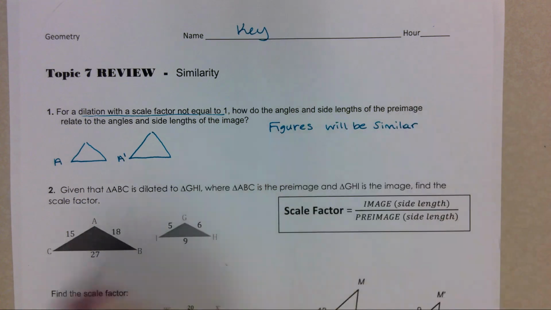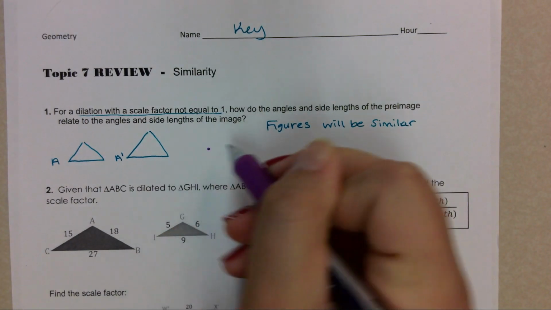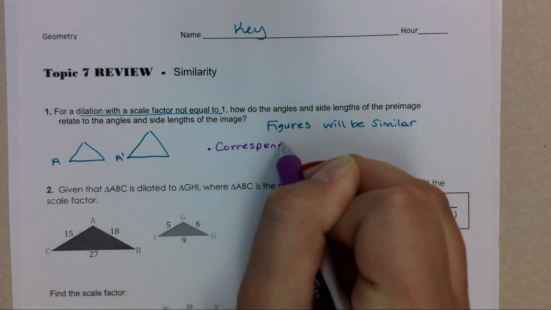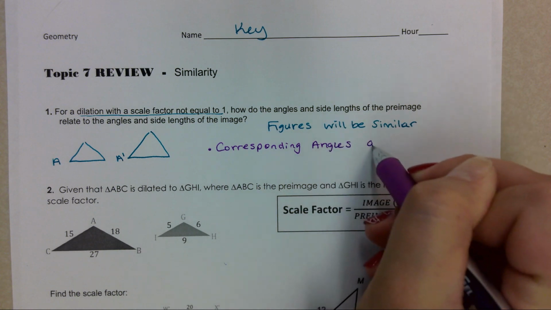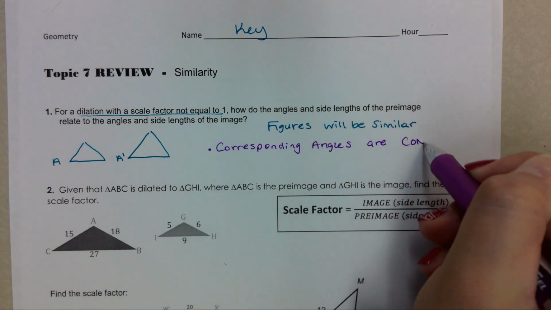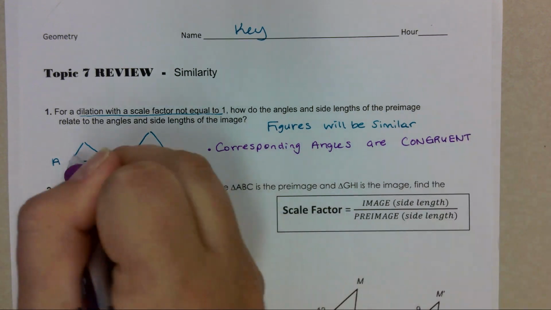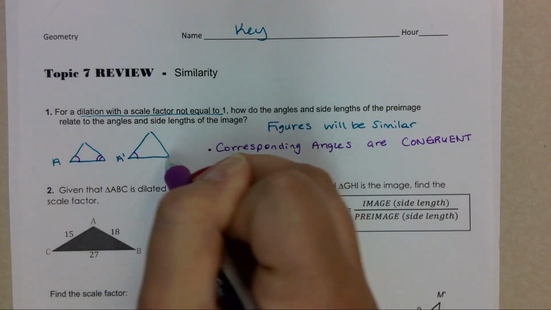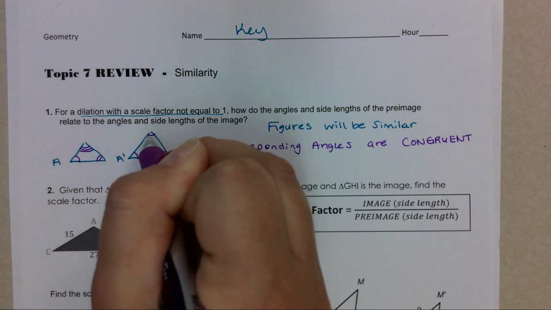And so what does it mean for two figures to be similar? Well, corresponding angles are congruent. So this angle will be congruent to this angle, and this angle congruent to this angle.